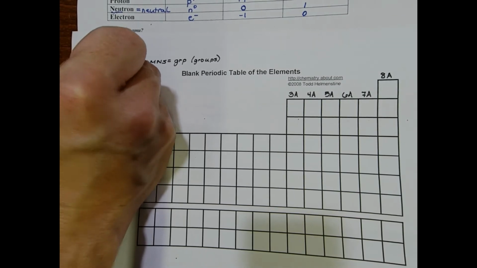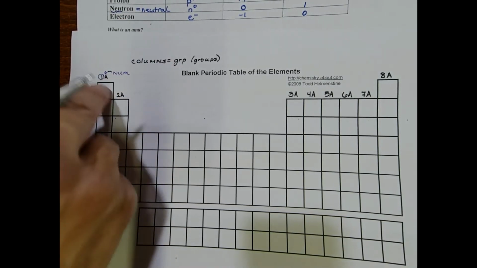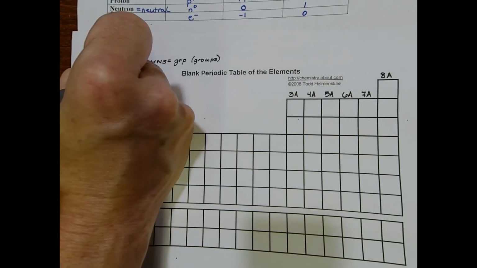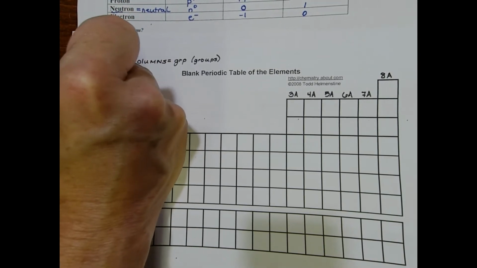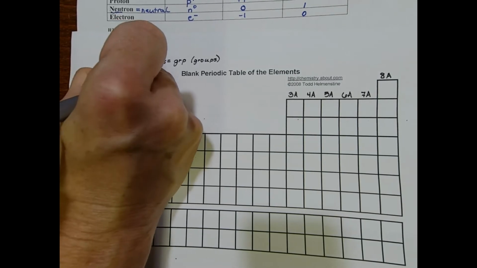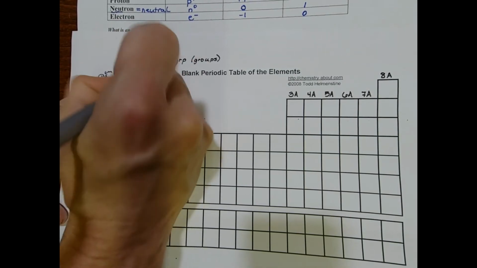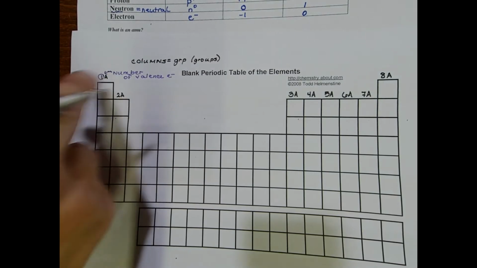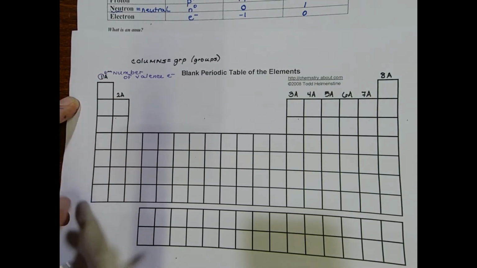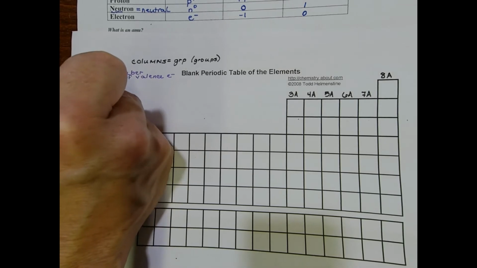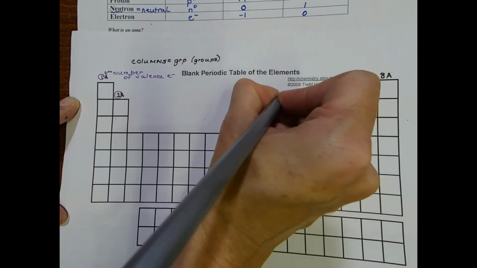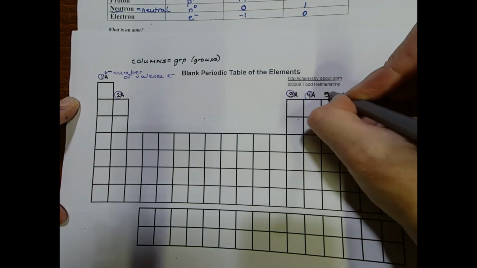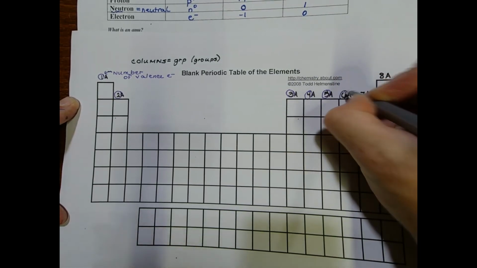So all of the elements in this first column in group 1 have 1 valence electron. Such good information. It's good to know because they all have 1 valence electron, they're all going to act very similarly. And then we have group 2, so on and so forth. I'm just going to circle the number out front, the group number, because that's the number of valence electrons.